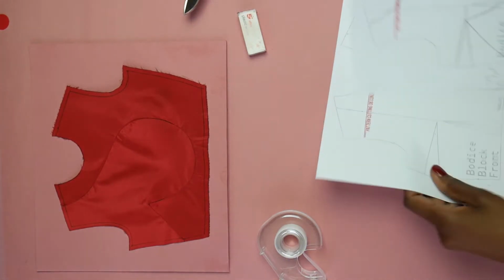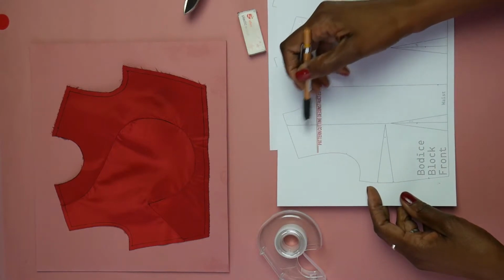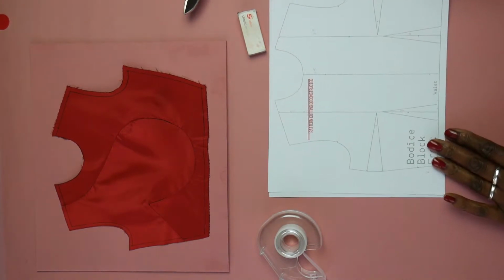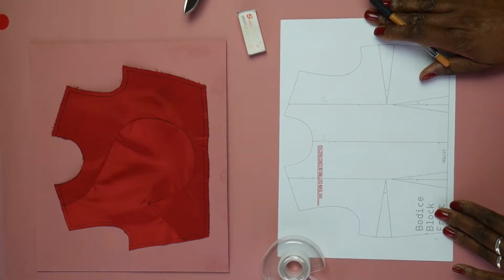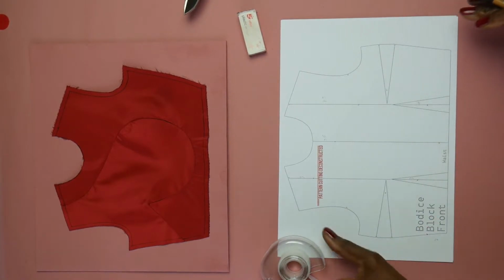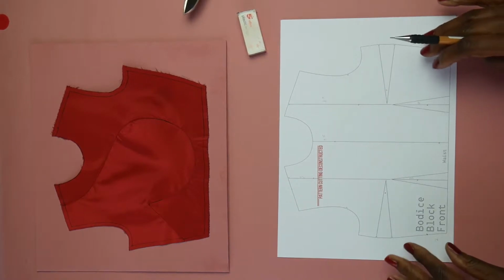So what I start by doing is plotting the shapes, and I've already marked the areas in prior to that so that I can give you some direction with measurements. Because we're working on the half scale, all the measurements are going to be half the measurements that you would usually use if you were doing a full scale block, for example.